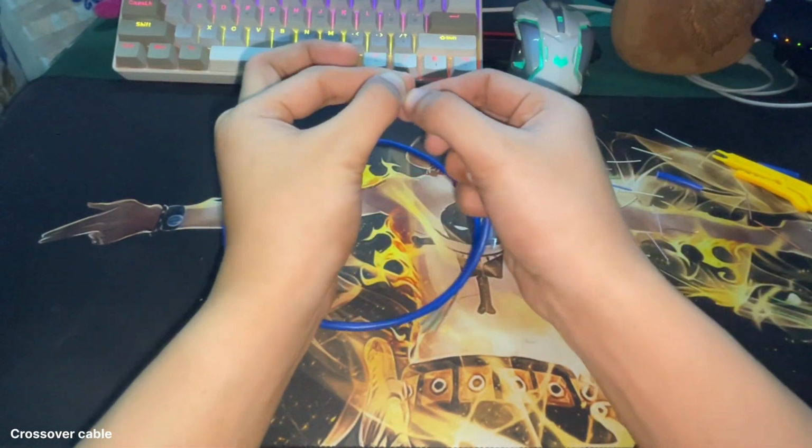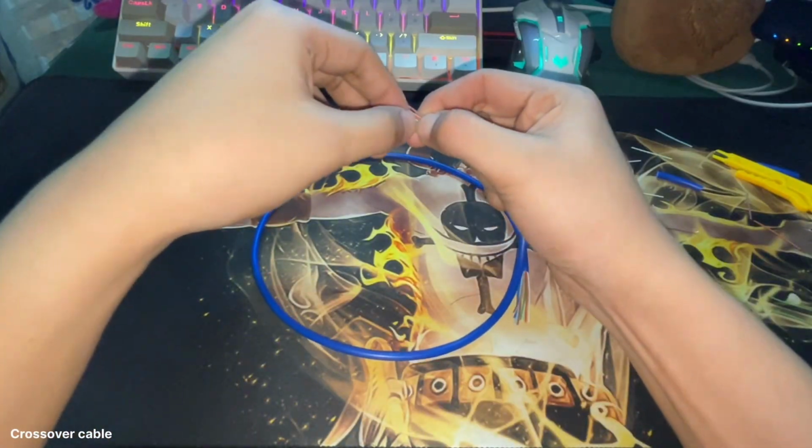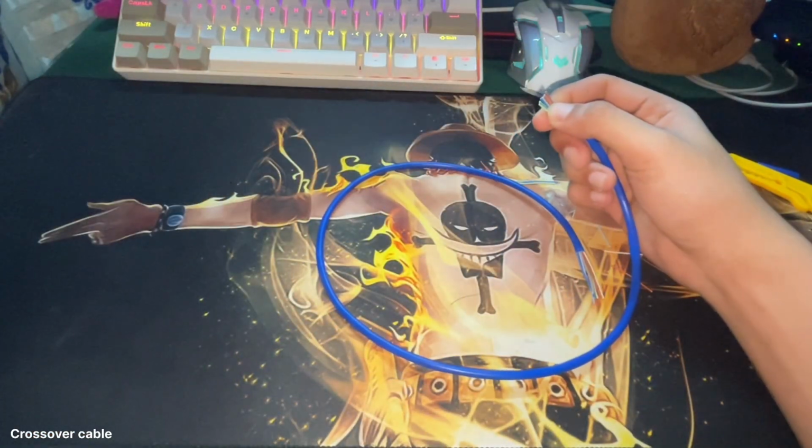Insert the wires into the RJ45 connectors and crimp both ends.